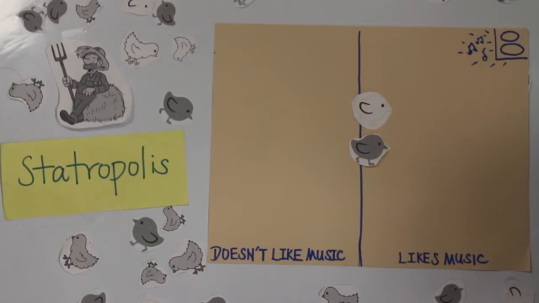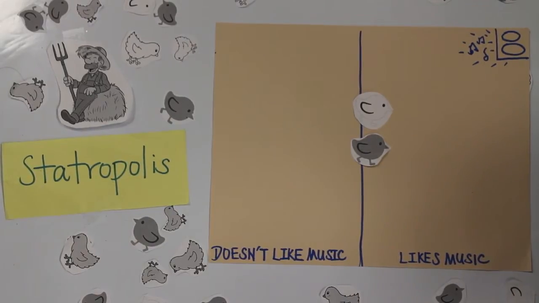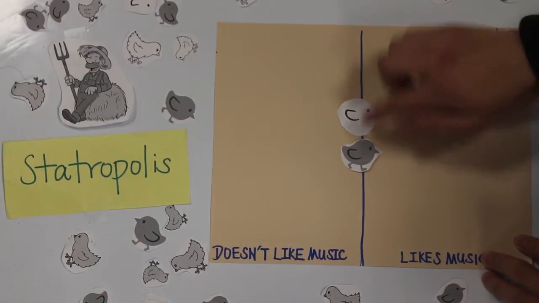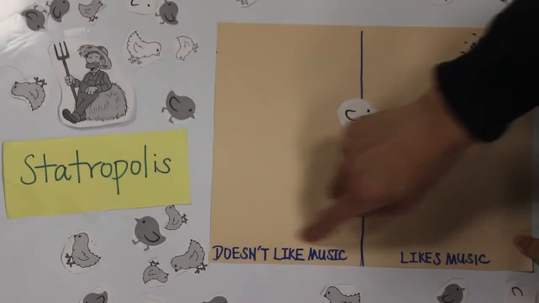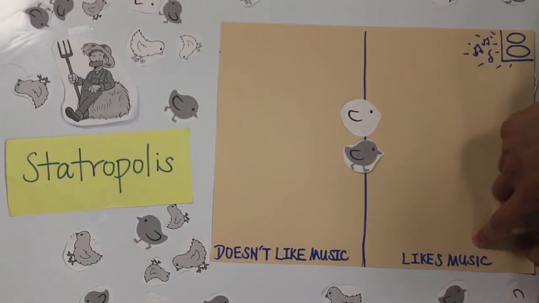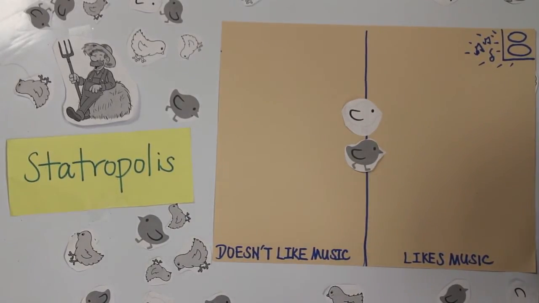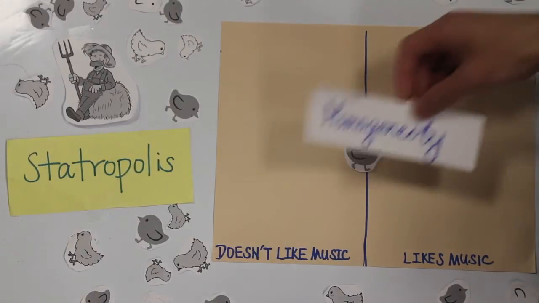In this case, we have two groups, the black chickens and the white chickens. And also, we have one categorical variable, which is the preference on music. Therefore, we would use a chi-square test for homogeneity.